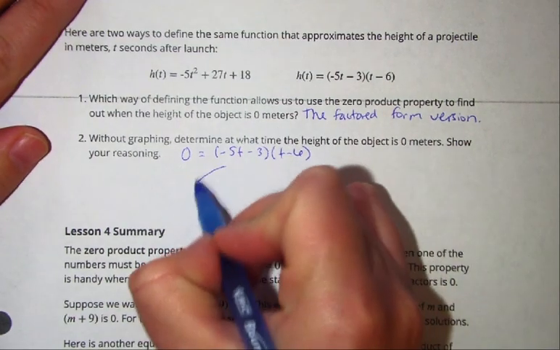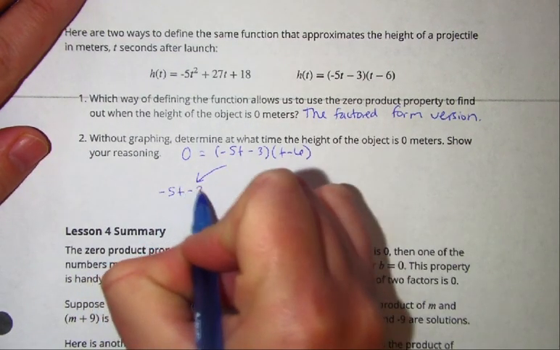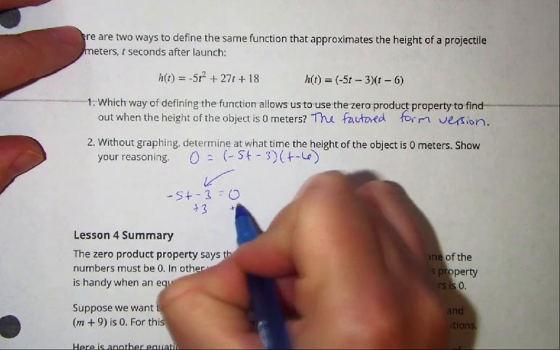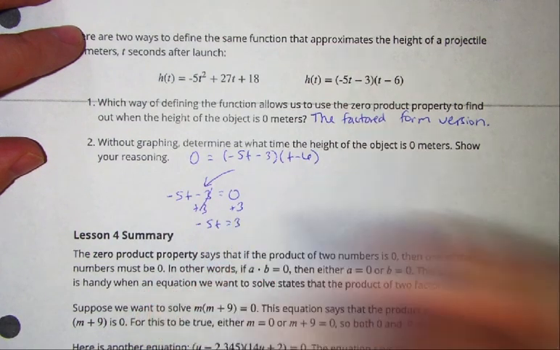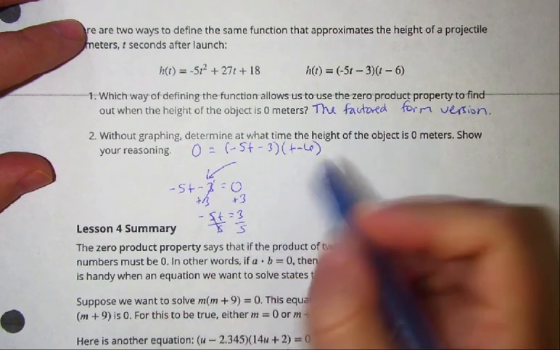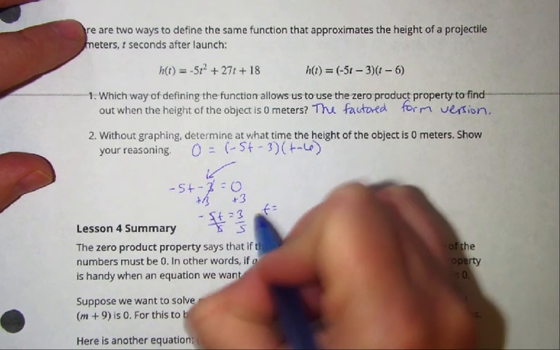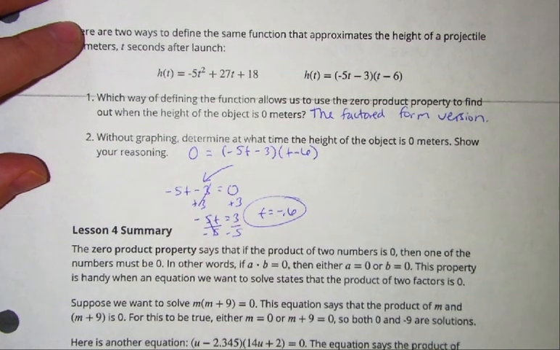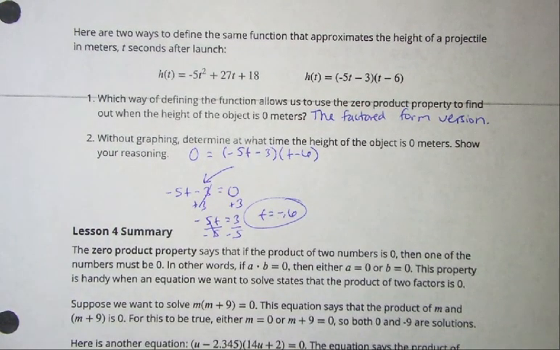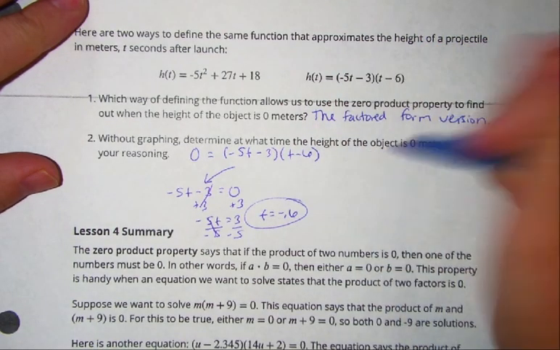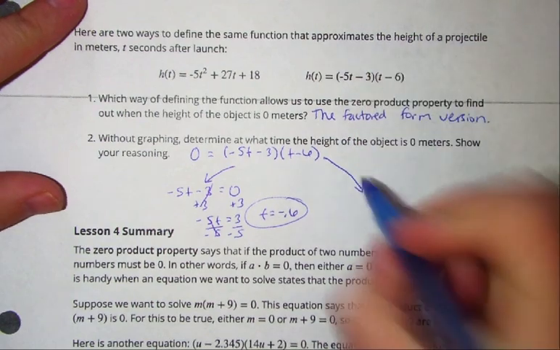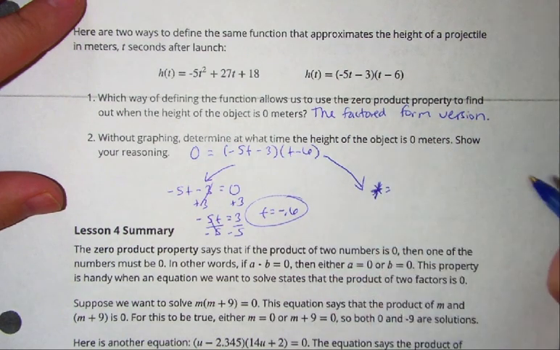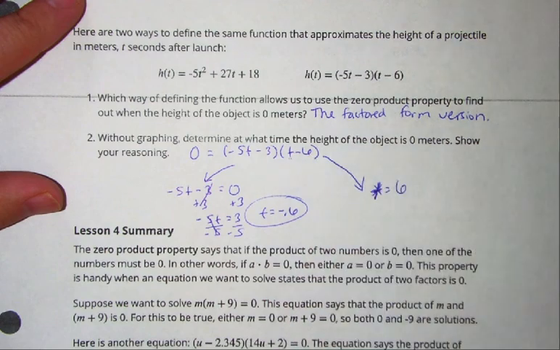So let's do this one first. We have negative 5t minus 3, and I can't do that in my head very well, so I'm just going to set it equal to 0 and solve it. So I add 3 to both sides, so I get negative 5t equals 3. Divide by negative 5 on both sides, so I get t equals negative 0.6. So that's one of my times. At negative 0.6 seconds, in the past essentially, which doesn't really make sense, it's not in our domain, this object would have been at 0. The other one here would be t equals 6, because 6 minus 6 would be 0.